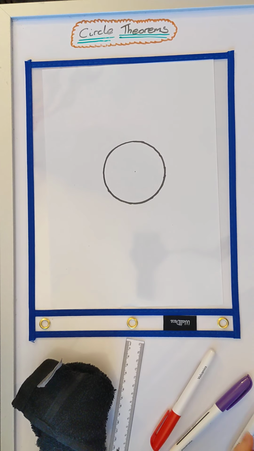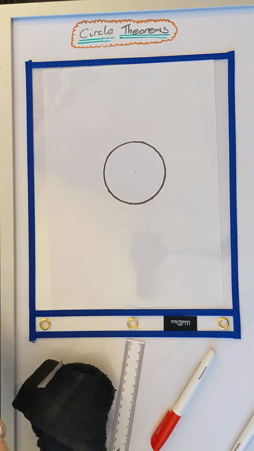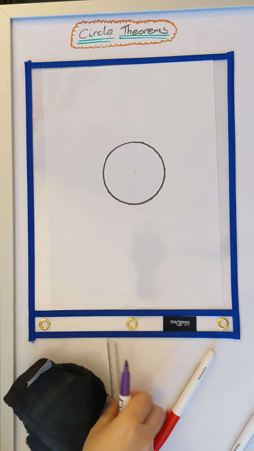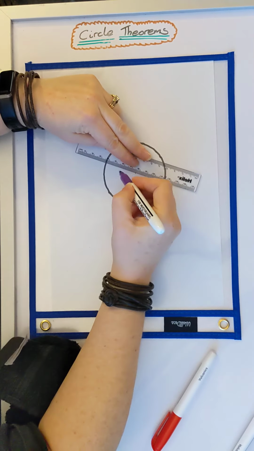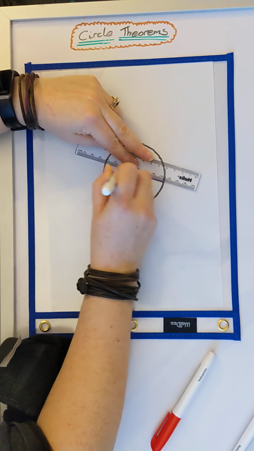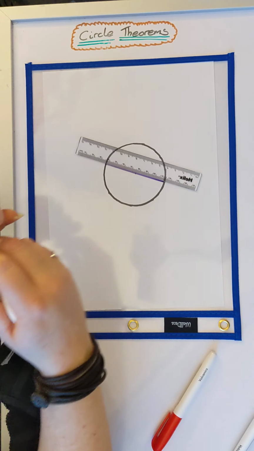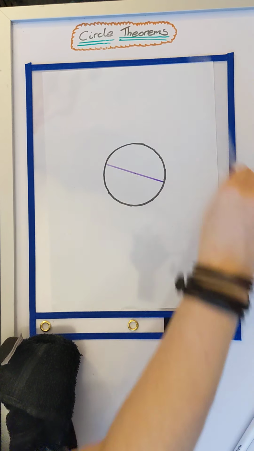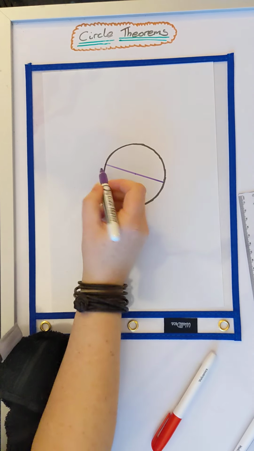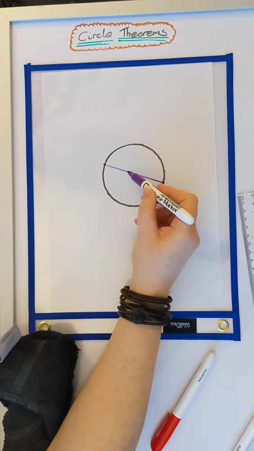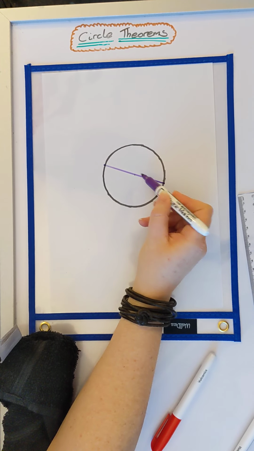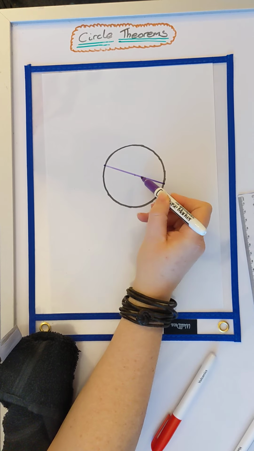Now, if I draw a diameter that comes to two points on the end, we know that gives us 180 degrees in the centre on one side, 180 degrees on the other side.